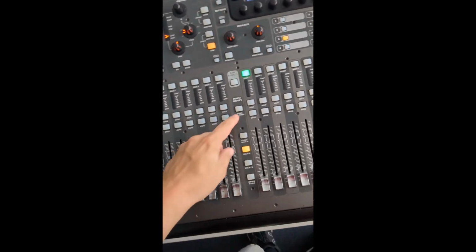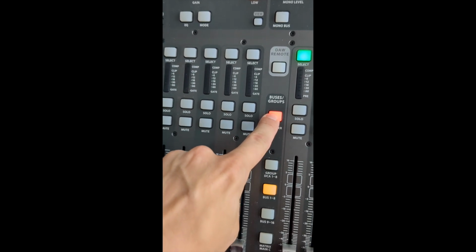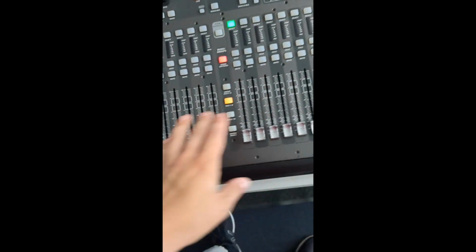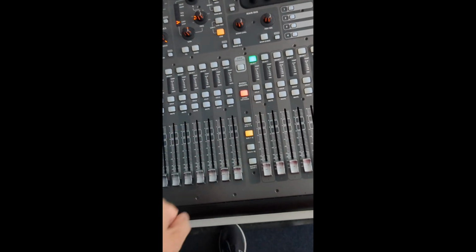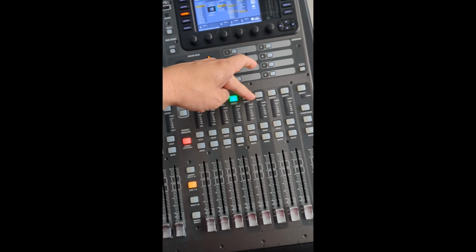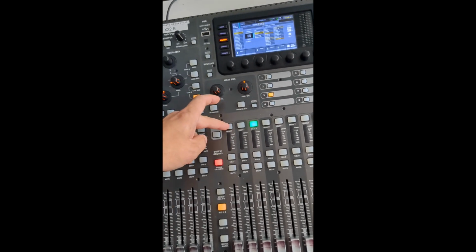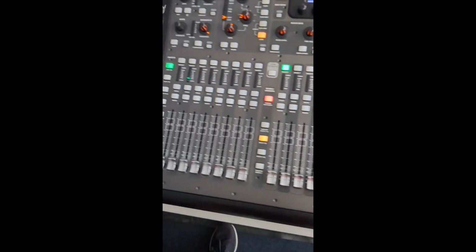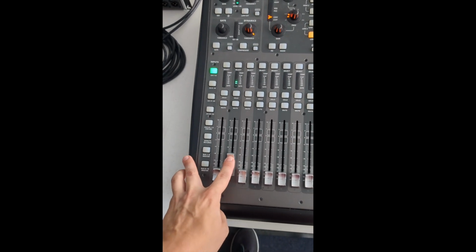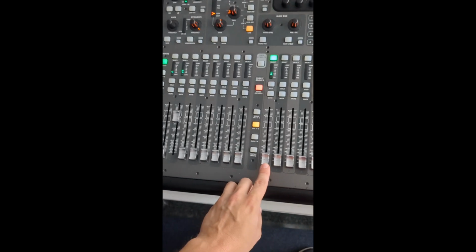To do that, you would hold this button that says Sends on Fader until it stops blinking. Now, the faders turn into contributions to that bus. And the bus that you have selected is the bus to which the signal will be routed. So for example, I'll select bus 1, and these are my sends now to bus 1. I'm going to go ahead and send the music to bus 1, and I'm going to turn up the master for bus 1.